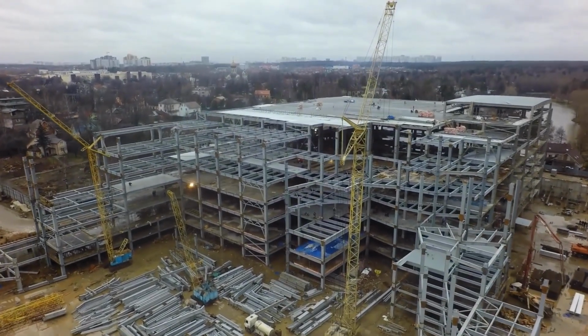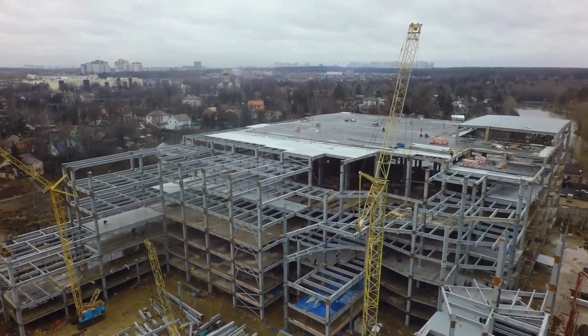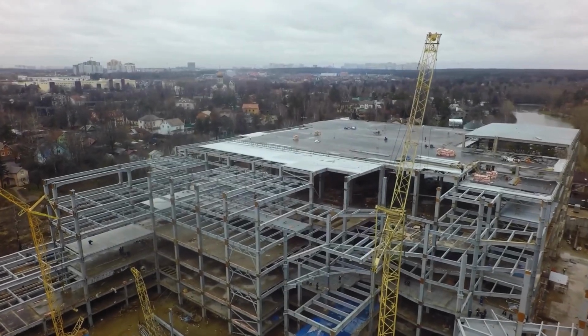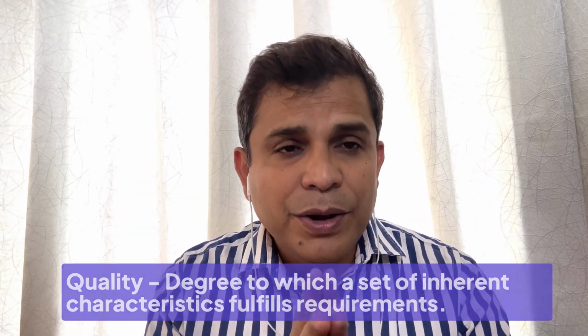Now in quality control, we are always discussing quality, quality, quality. But what is the definition of quality? Quality is a degree to which a set of inherent characteristics fulfills requirements. Now what is a requirement? That is a customer requirement.